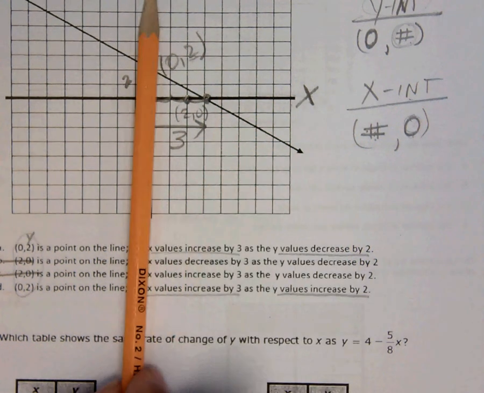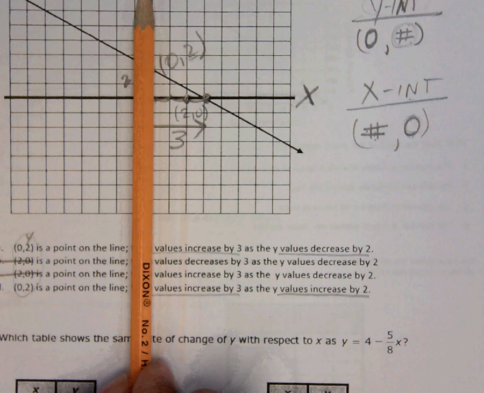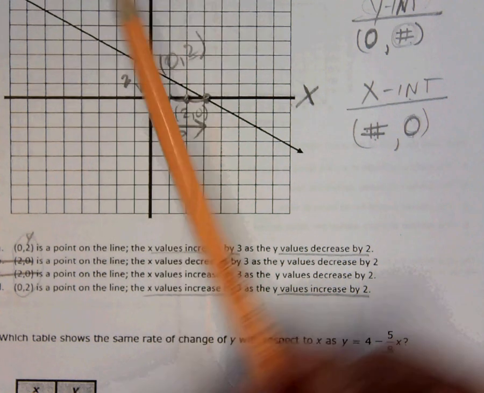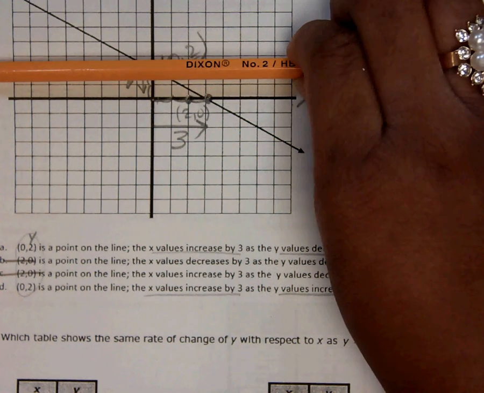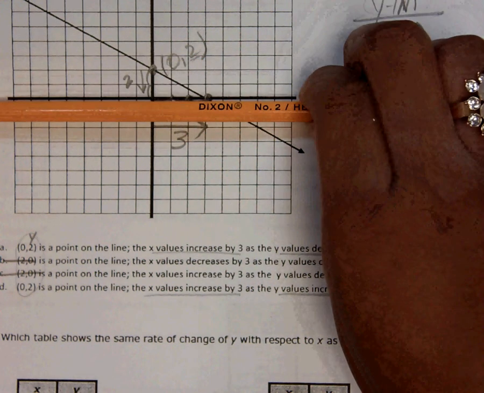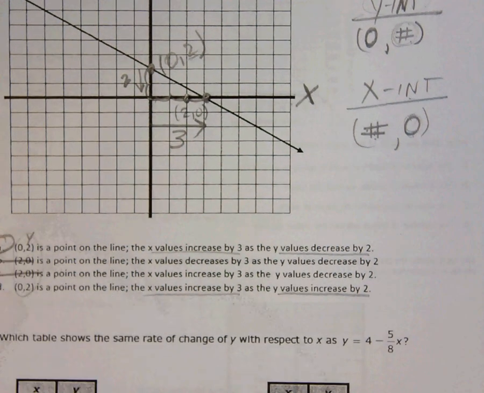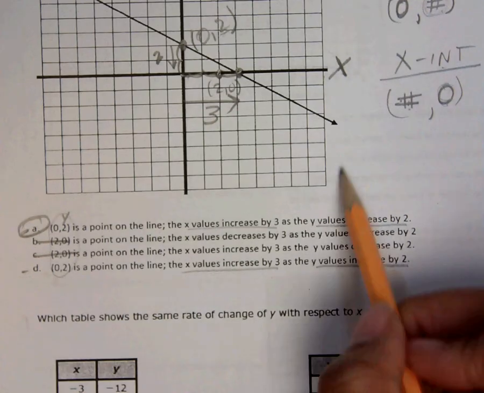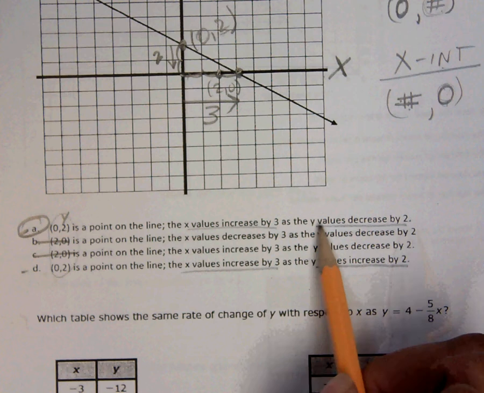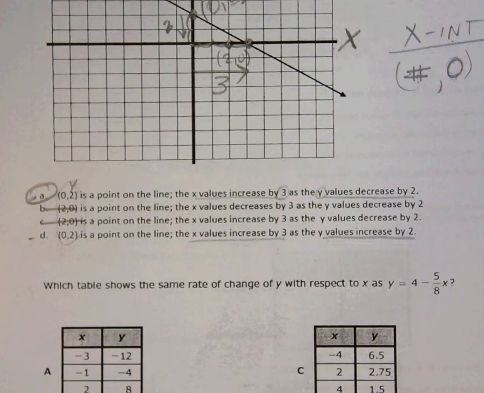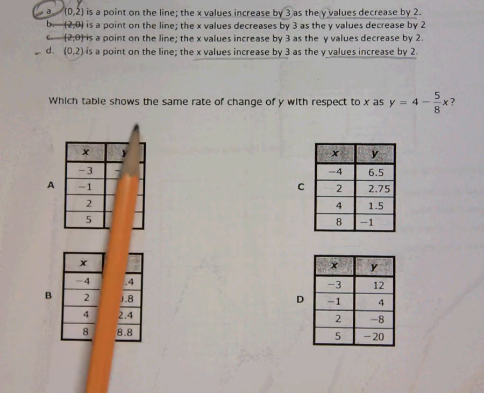These are x values that are moving. See? 1, 2, 3. My x values moved 3 times. My y values moved 1, 2. 2 times. So it would have to be A. It's A because it decreased 2 times for the y value and increased 3 times for the x value.